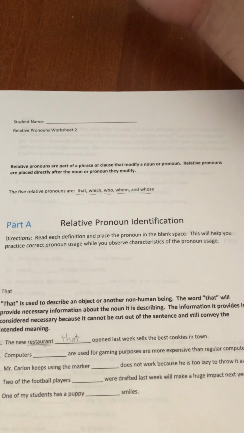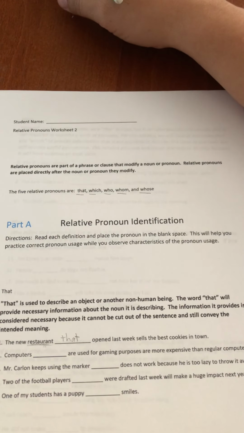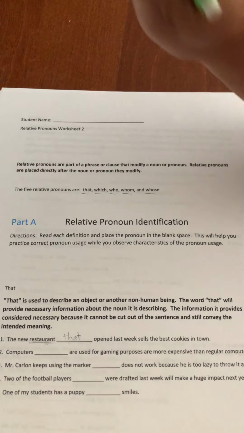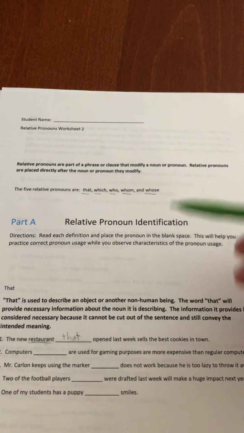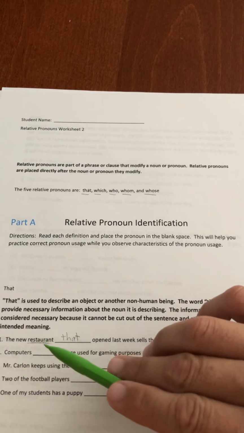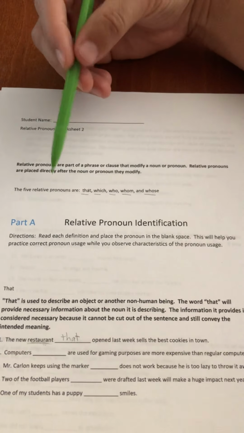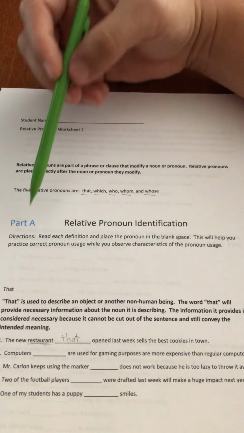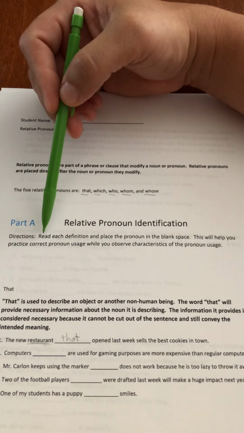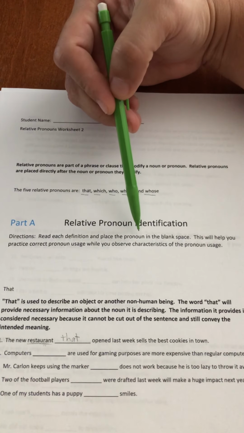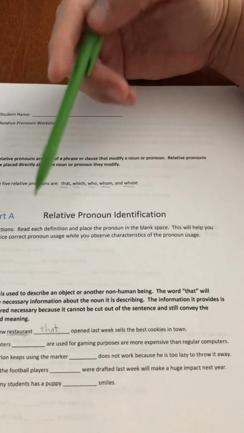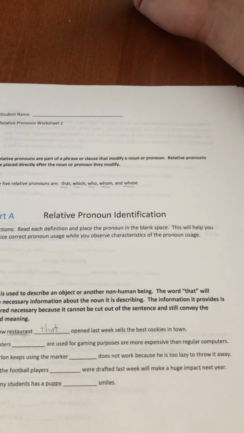So when you ask yourselves questions about who versus what, you can answer that by simply looking at the word right before it. Okay, so that's going to be the first thing that's going to make this activity as easy as possible, is we're just going to locate where these pronouns are and what they're actually going to modify, okay? So let's go back up here and read what we're going to do. Part A, relative pronoun identification. Directions. Read each definition and place the pronoun in the blank space. This will help you practice correct pronoun usage while you observe characteristics of the pronoun usage.